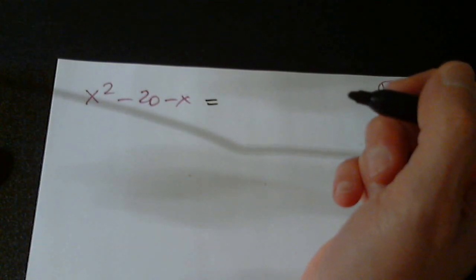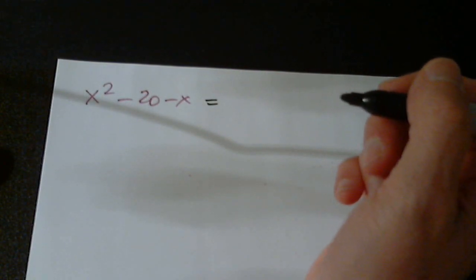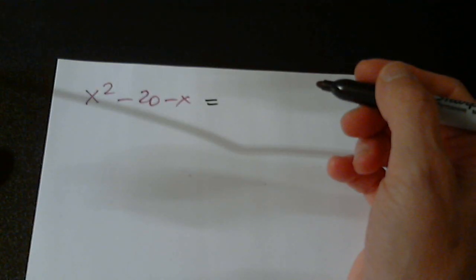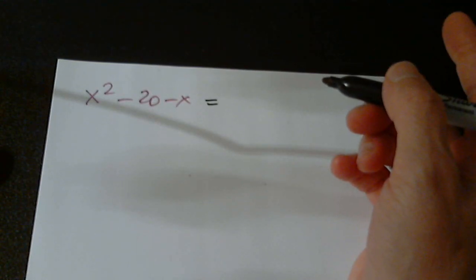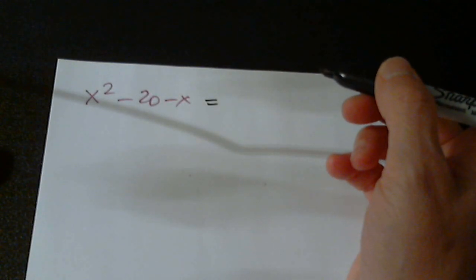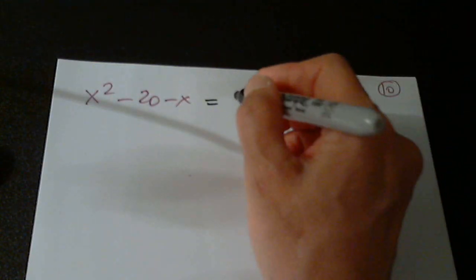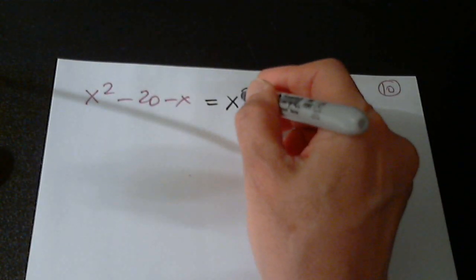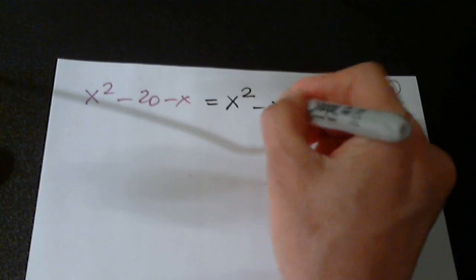Oh, yeah. So what is it? Trinomial. Perfect. Descending order? Yes. Careful. No. Very good. So I have to rearrange it. I have no choice. x squared minus x minus 20.